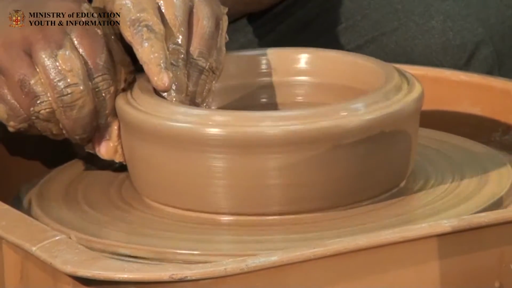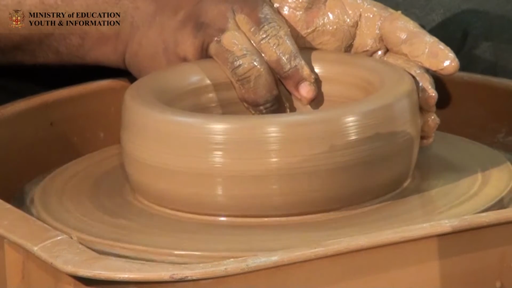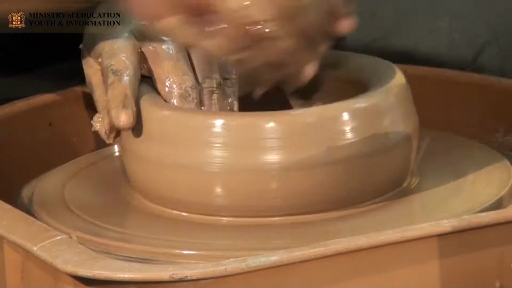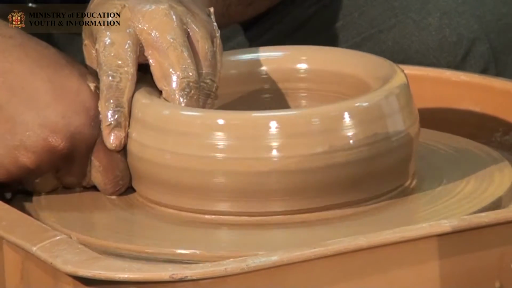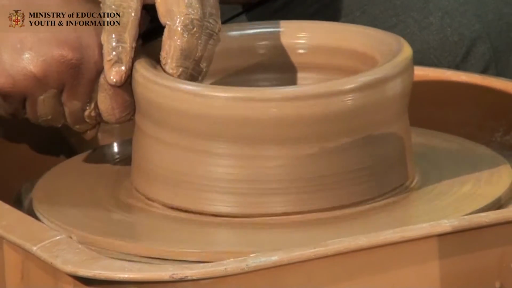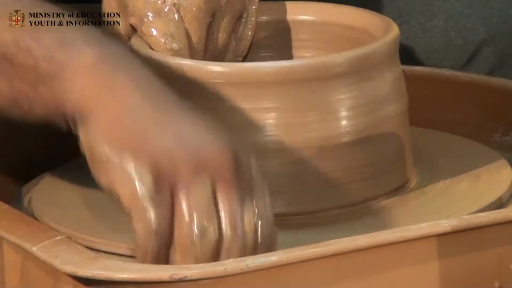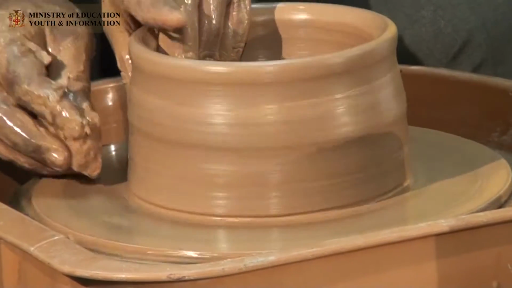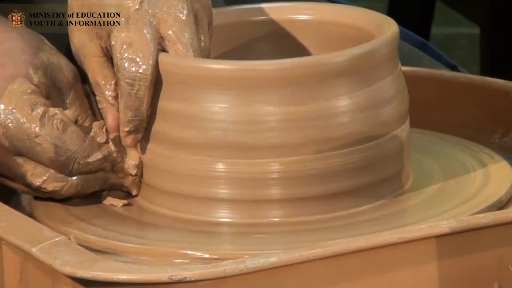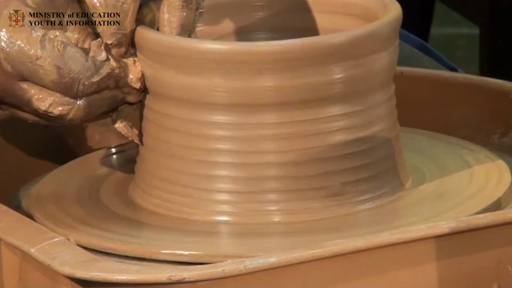Alright, so the next step is we are going to pull the piece up. So we're making it higher than that? Yes, we are definitely going to make it higher. We'll pull it up by applying pressure to the side, outside as well as inside. And so as you can see, pressing on the outside, I'm pulling it up.